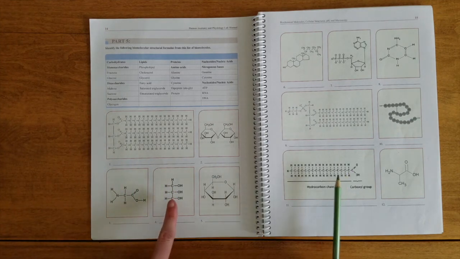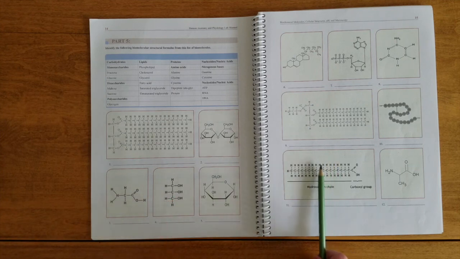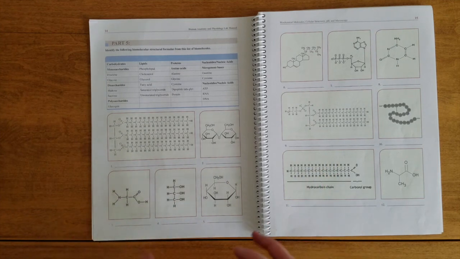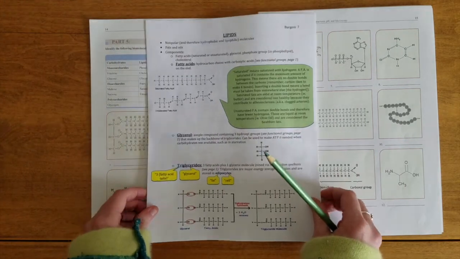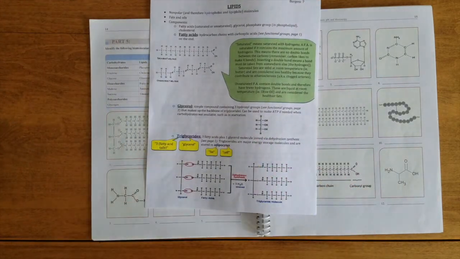So these two molecules, actually 3 of these plus 1 of these, are combined via, what do you know, dehydration synthesis. So here's kind of a close-up of that.